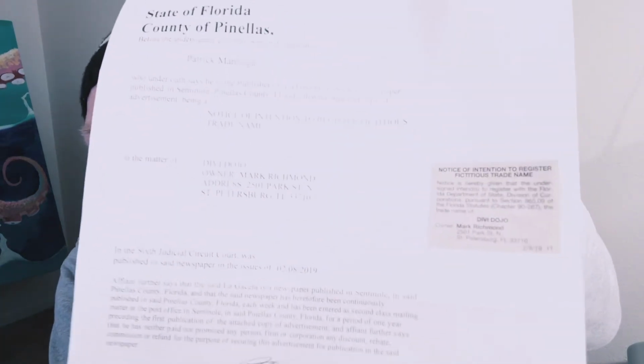This is one major startup step you must fulfill to run a business in your town, even if it's online and your clients are coming from anywhere. This is what you need to fulfill. So you need to get your fictitious name. There's mine. It says Divi Dojo on it. You don't have to go with one of those guys that you're going to get in the mail, because they buy lists of all the people that register for new names. So ignore that. There's my 30 seconds.